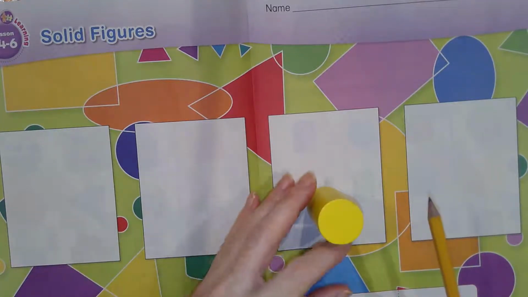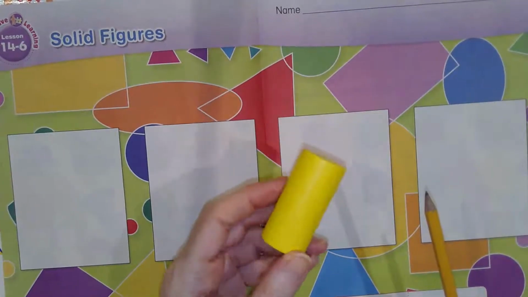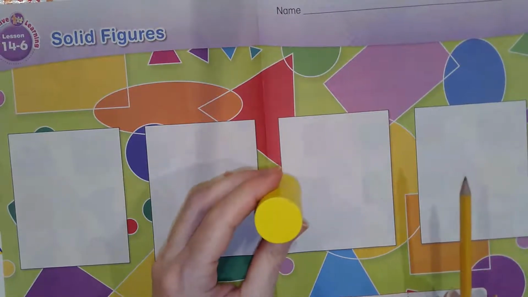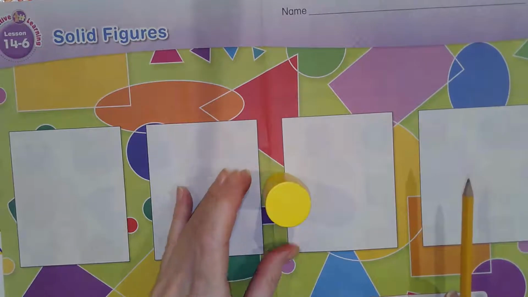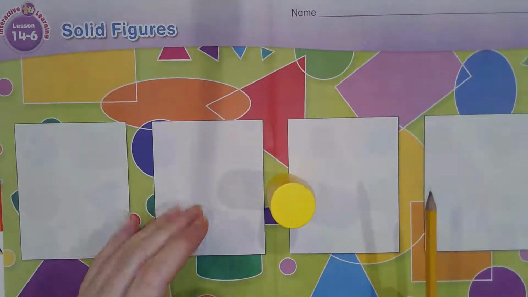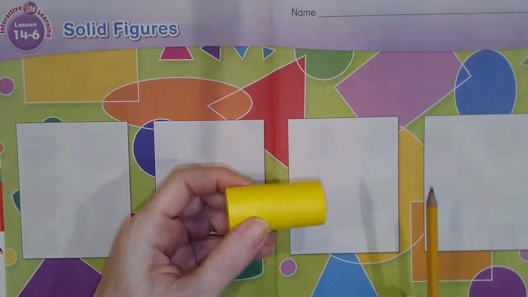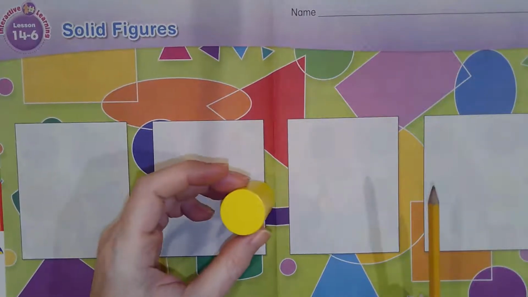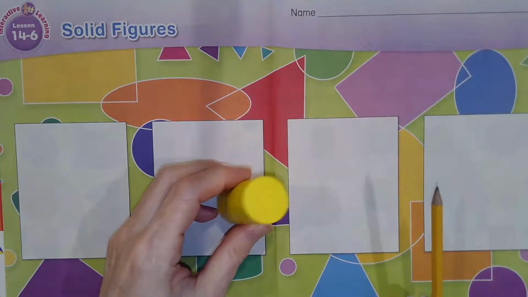All right, look at this one. This is called a cylinder. Does a cylinder have any corners? I don't see any. No corners. Does it have flat sides? Yes, it does.